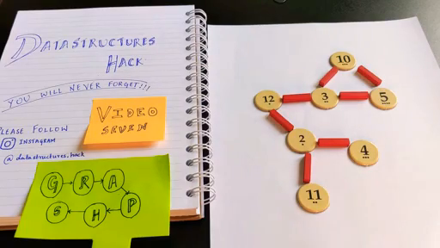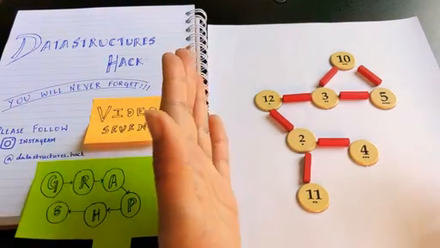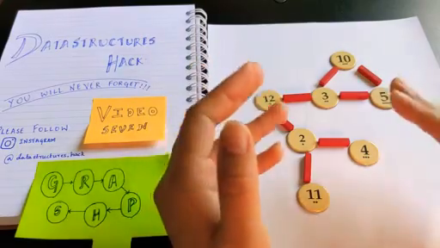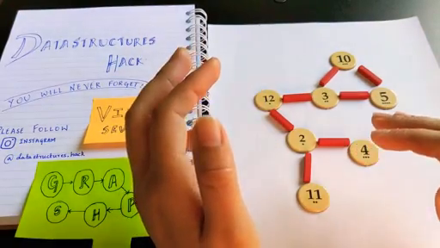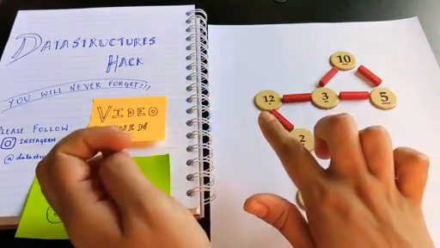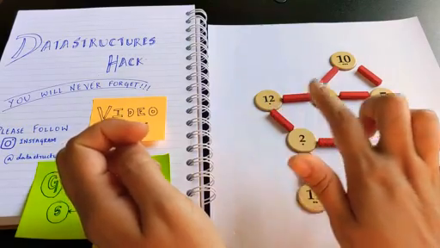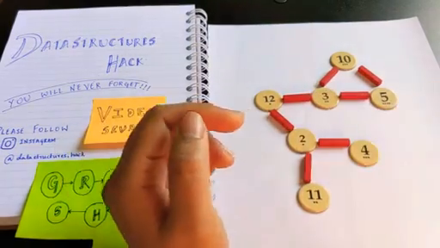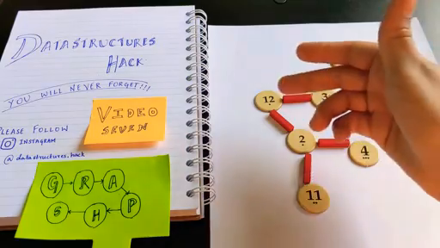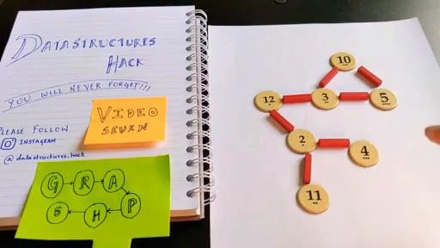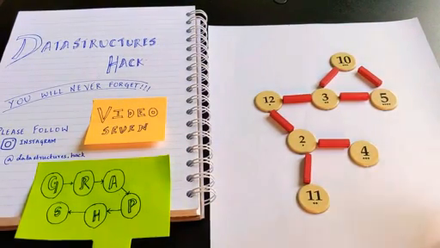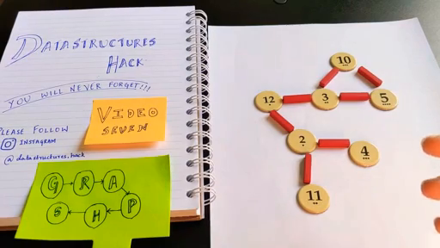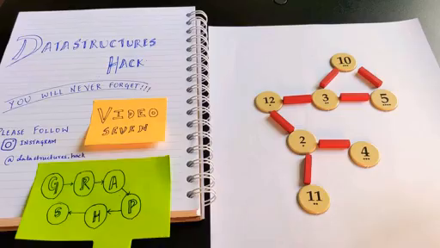Okay, so in this graph we do not have any particular direction, right? So we do not know whether the edge is connected from 12 to 3 or 3 to 12, or 12 to 2 or 2 to 12. We do not know which direction it's pointing in. So that gives us the first type of graph, which is named an undirected graph.